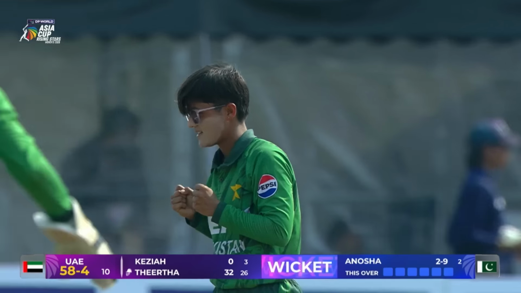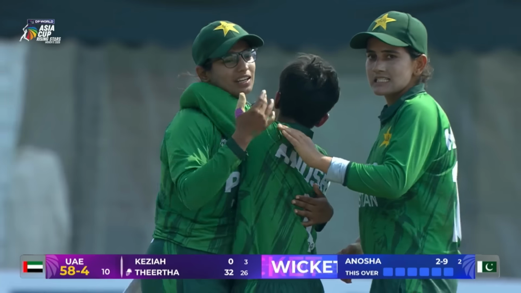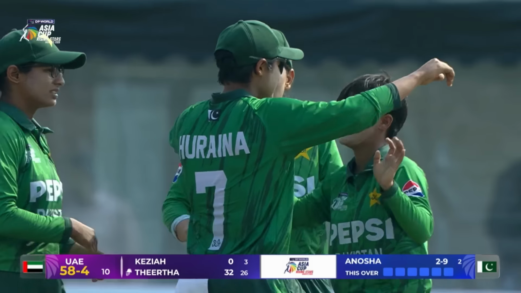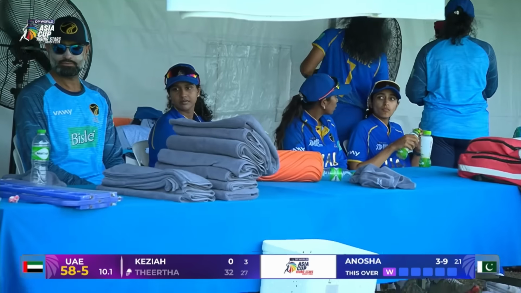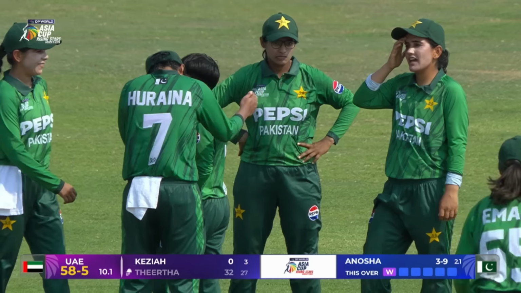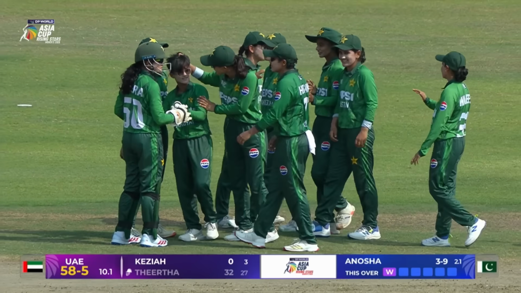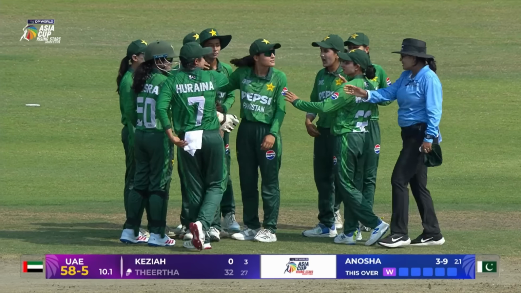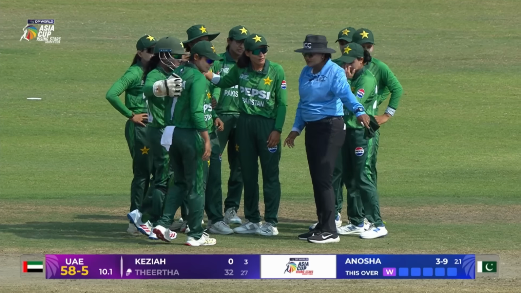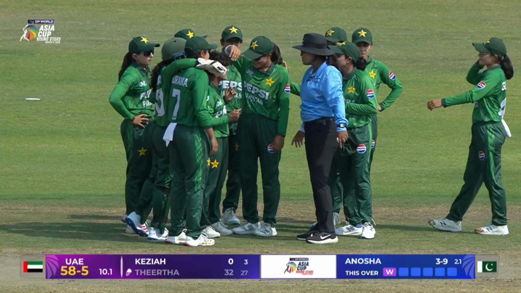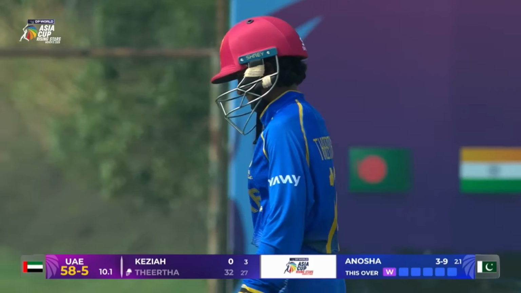Anusha is proving to be too much of a challenge for the UAE batters here. She's got another big wicket. The set batter, Tirtha, has got to go. She's spinning a web for Pakistan, Anusha. Third wicket, just 9 runs. But most importantly, she's pegged UAE back consistently.